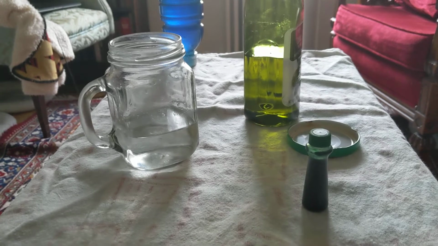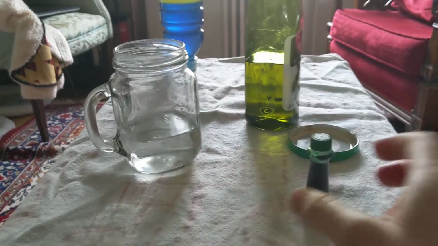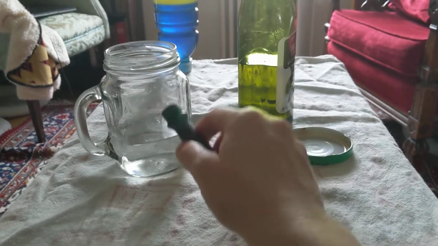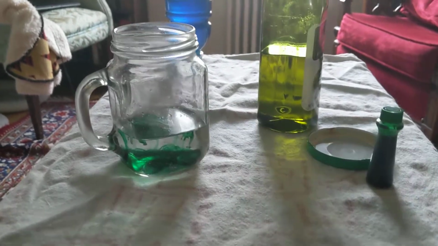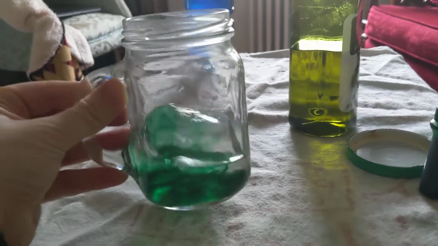Okay? So, for the experiment, take a bit of water, put it in a glass jar. Take a couple of drops of dye. You're going to put it in. Let me do that now. I only put in like 3 drops because you don't need much. It's not much water. Give it a little shake.